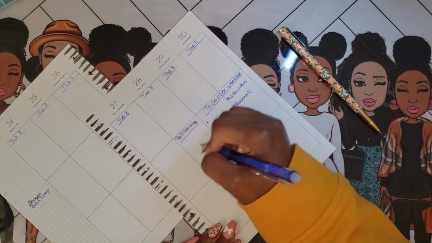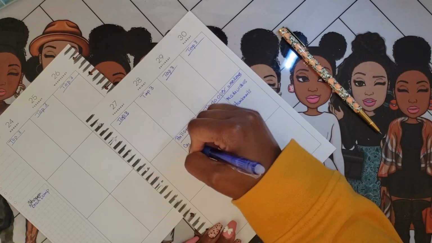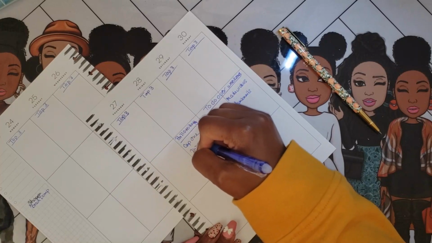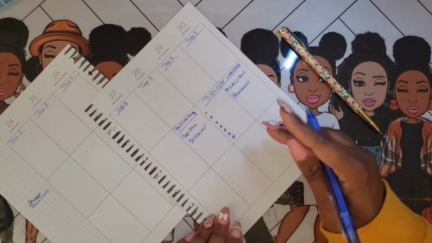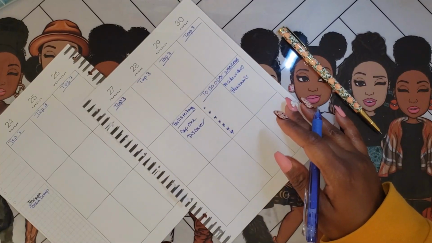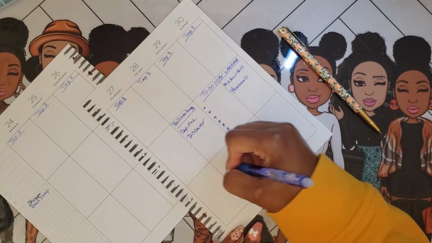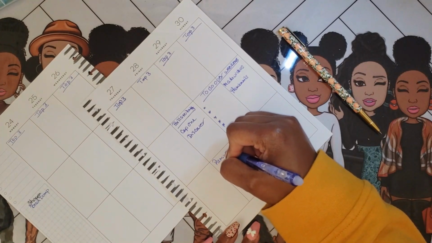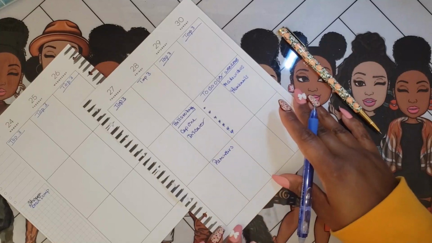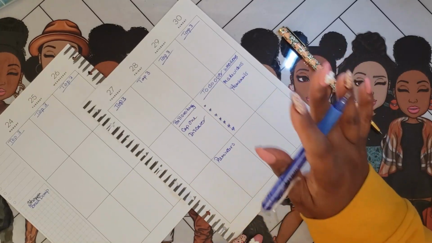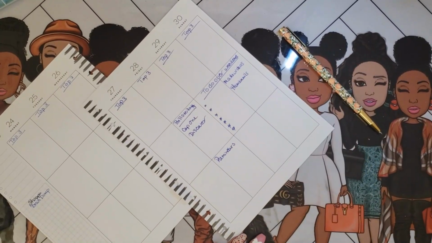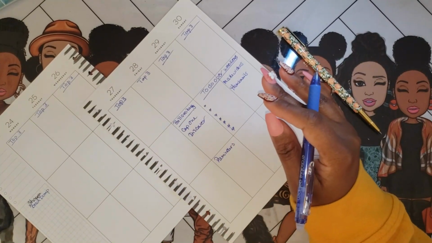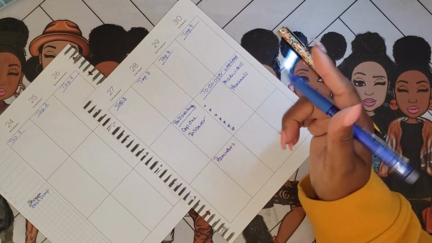And then reminders. I'm trying to get out of the habit of cleaning on the weekend and cleaning during the week, so that way I can chill on Saturday and Sunday.